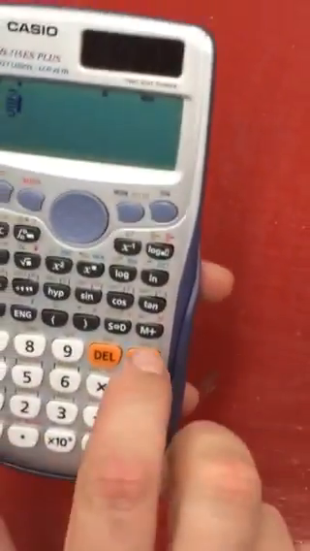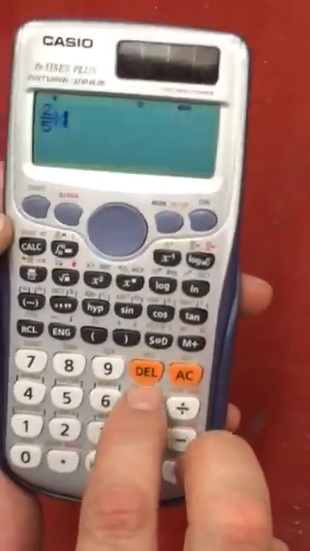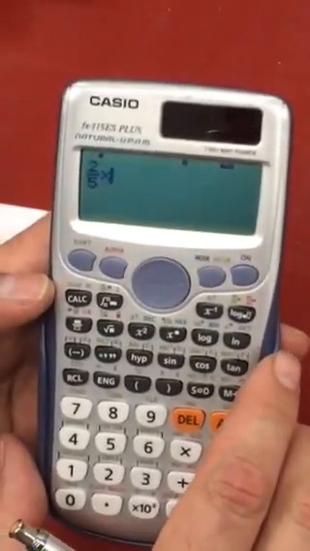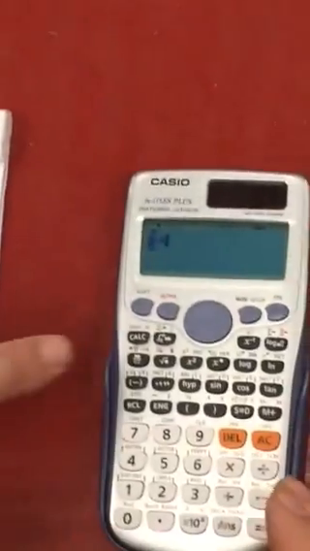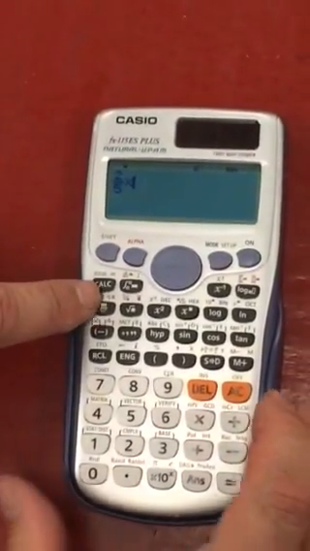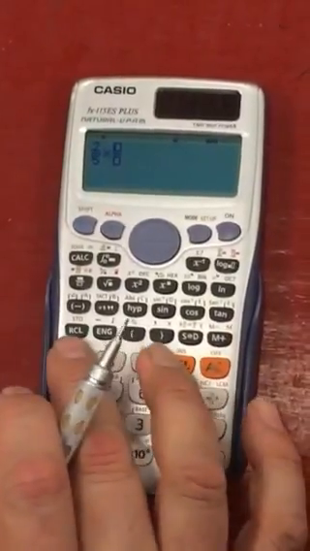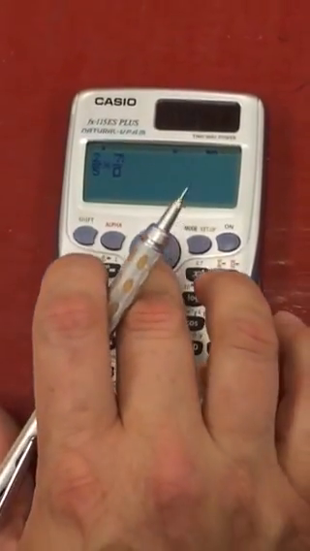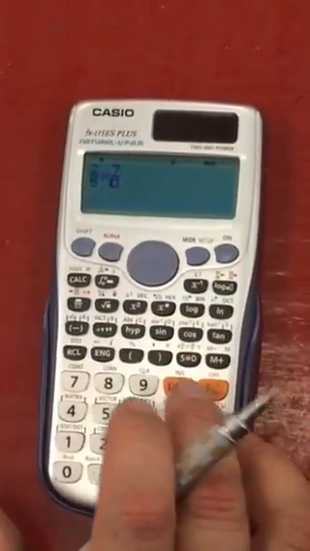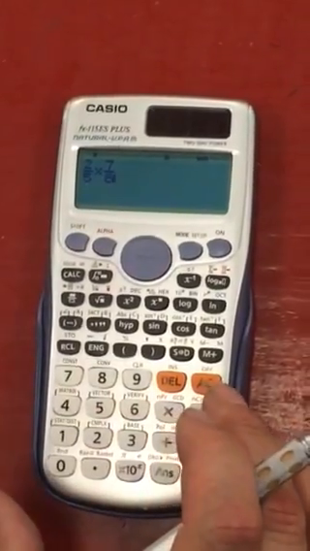Okay, and now I tell it operation, multiply. And then, again, it's a fraction. I'm doing 2/5 times 7/8. So I have to tell it again that I want to do a fraction. So the fraction function, and then I fill in. Top numerator is 7. Down arrow to get to the denominator, 8.